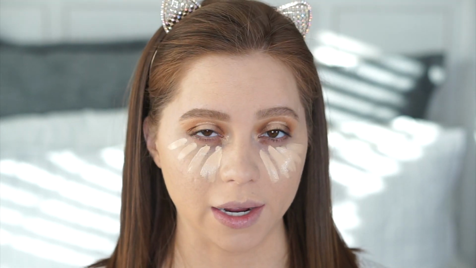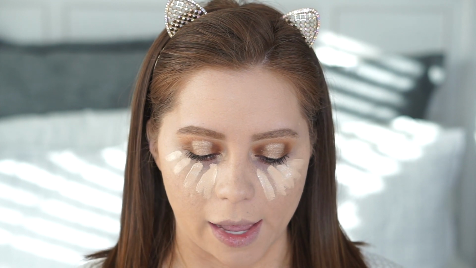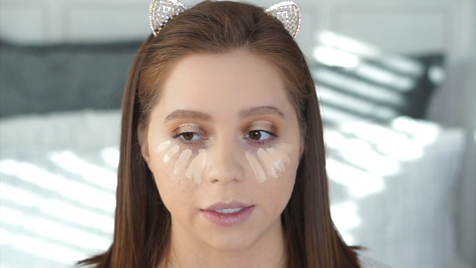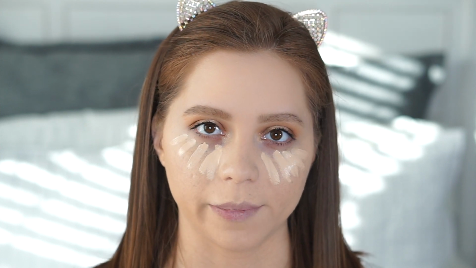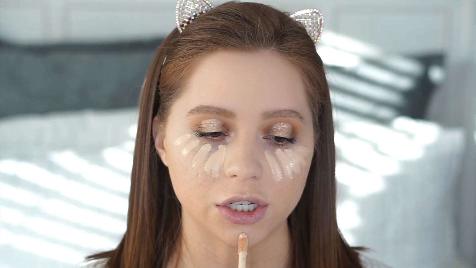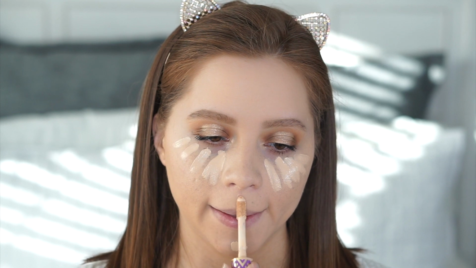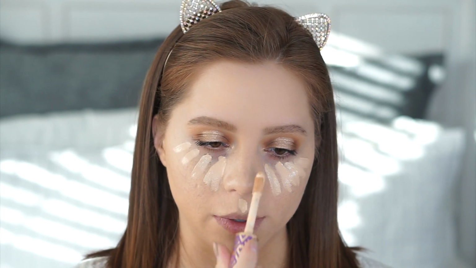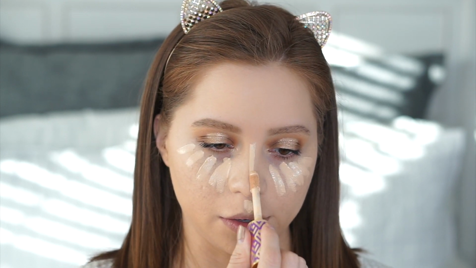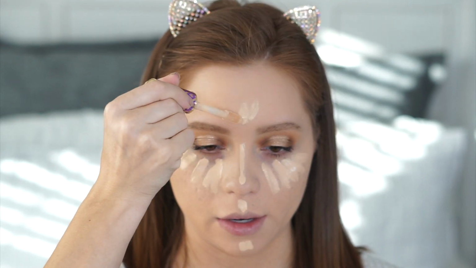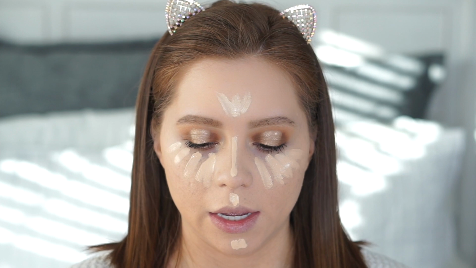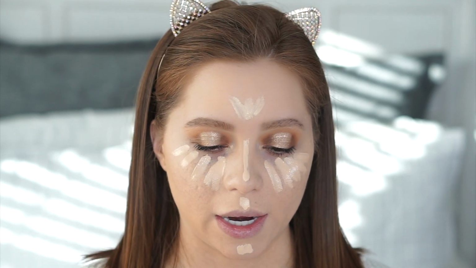So that's for the under eyes. And then I like to go ahead and highlight the rest of my face, which would be the high points, or the points that I want to bring forward on my face. And that is gonna be the chin, like right here in my Cupid's bow, the bridge of my nose, and then my forehead.